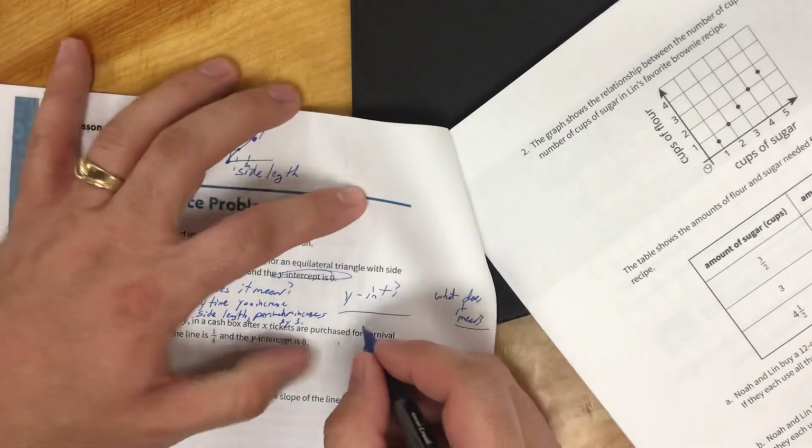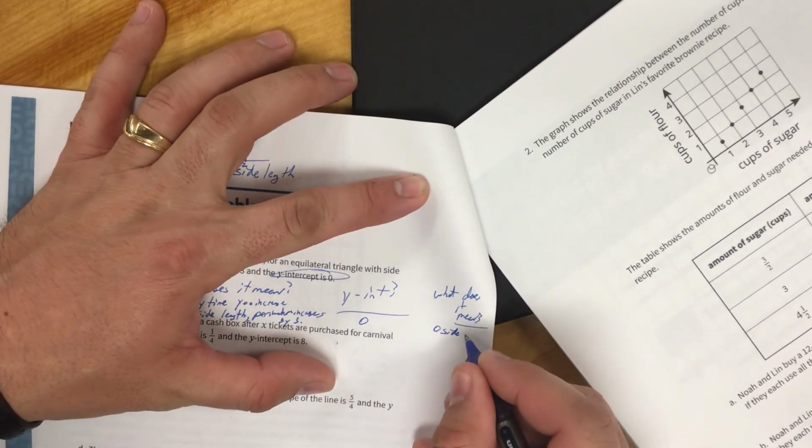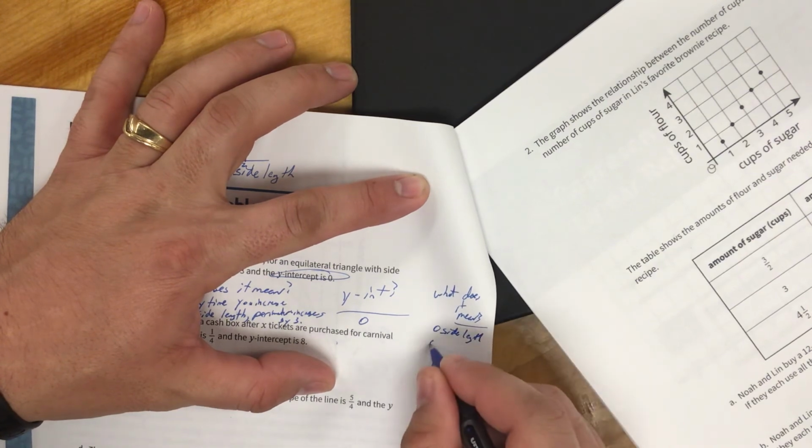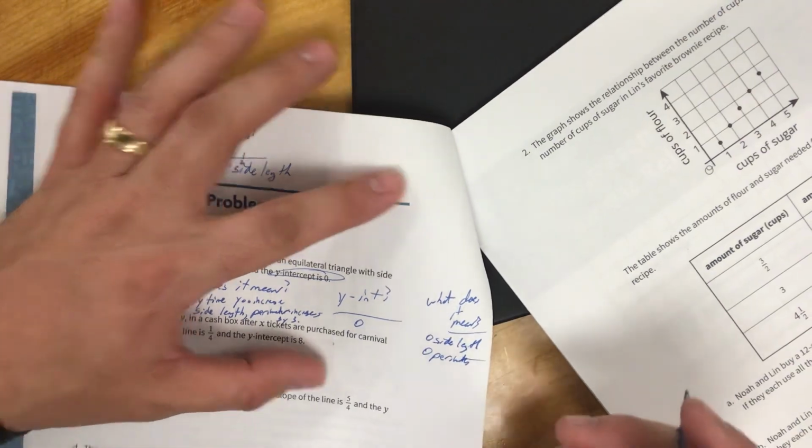Y-intercept, 0. What does that mean? 0 side lengths, side length of 0, 0 perimeter. Don't have any sides, how can you have a perimeter?